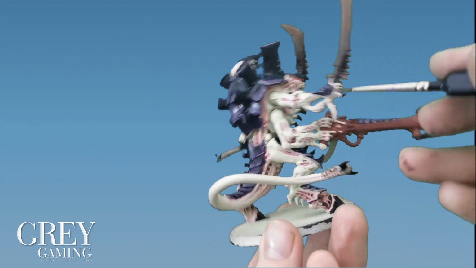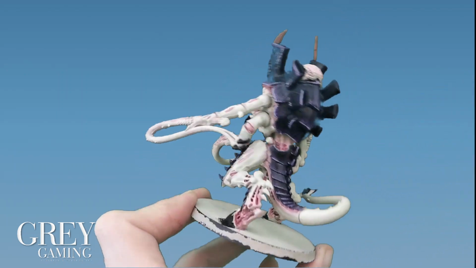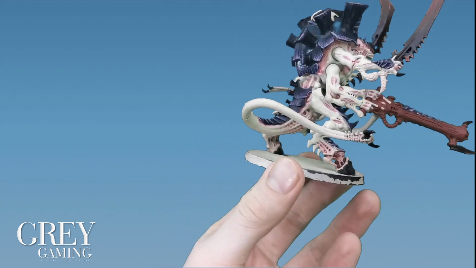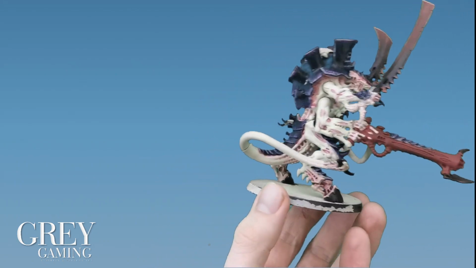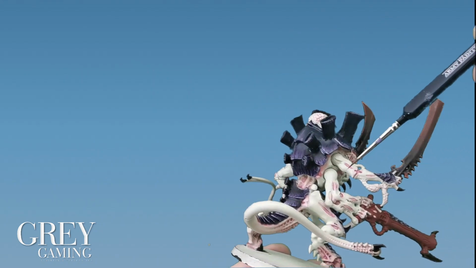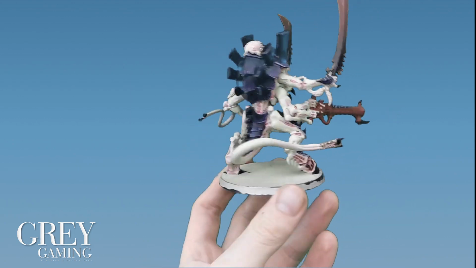So there's quite a lot of water in it. And I've just gone over all these little things which pop out, which you can see popping out more on it now. The reason why I did that was because looking at Games Workshop's one, from a distance you could clearly see these areas as quite significant little details.